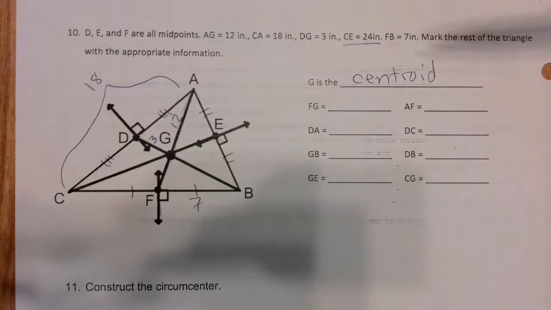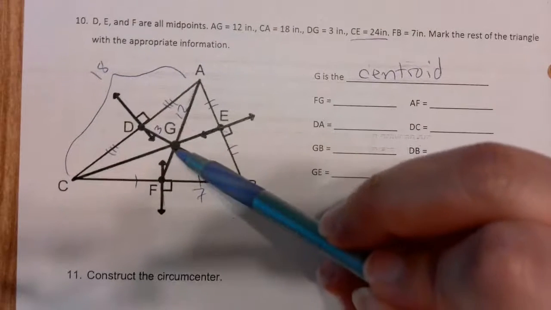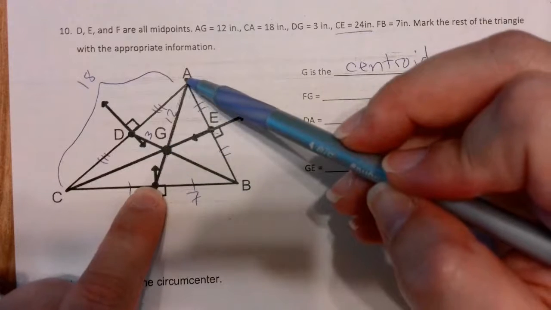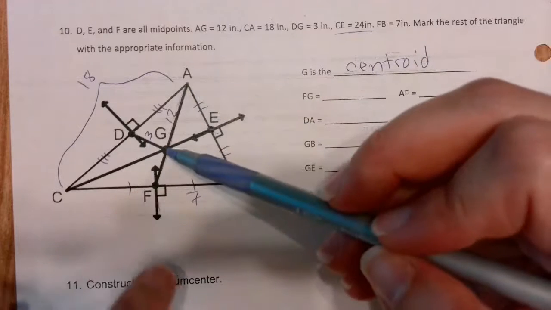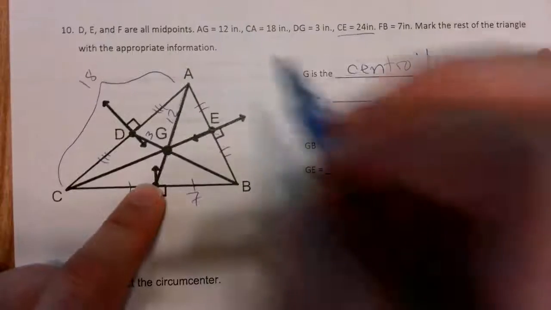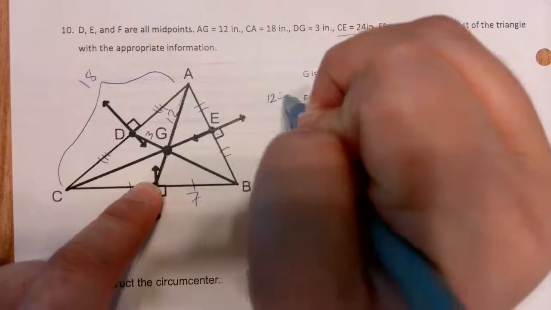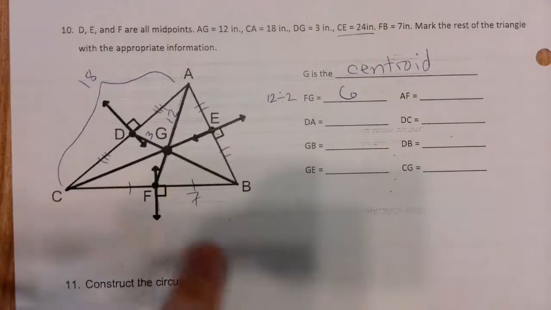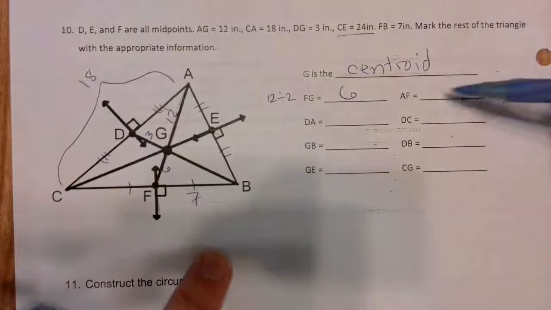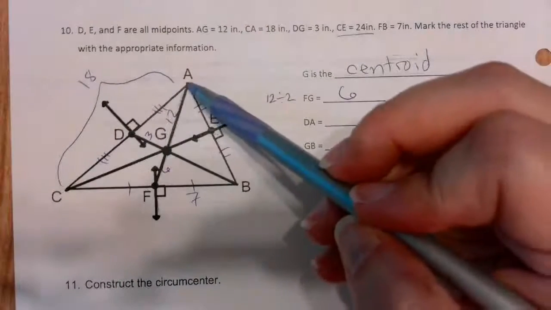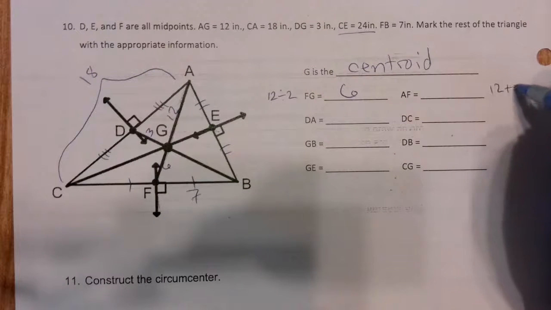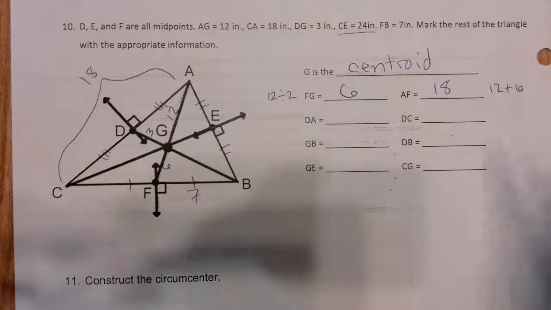So let's try this. FG. Now remember what I just said. The distance from G to A is twice the distance from G to F. So you have to do 12 divided by 2, and you get 6. Now we want to know AF, which is the whole distance. So using segment addition, 12 plus 6 is 18.